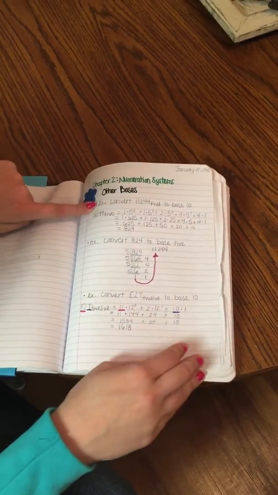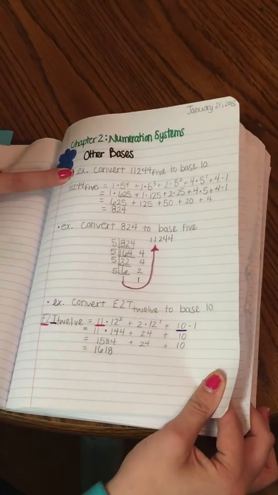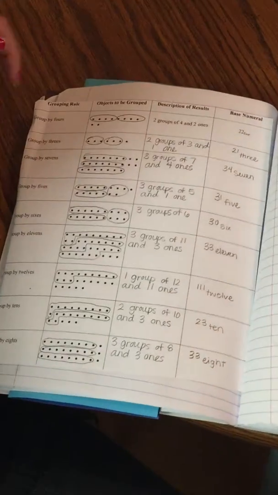And here, under other bases, I have 3 examples converting to base 10, base 5, and converting from base 12 to base 10. And here, I have the worksheets we did as a class.